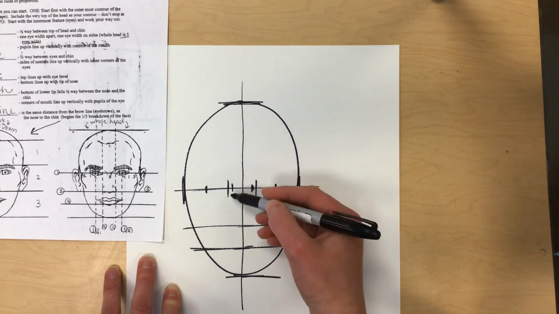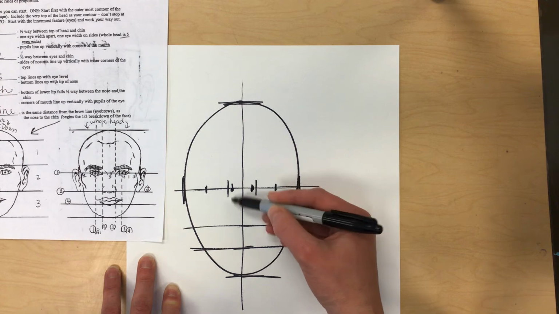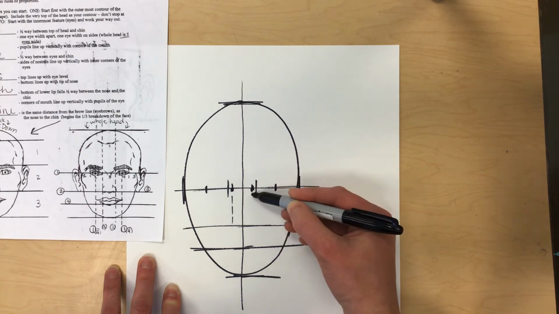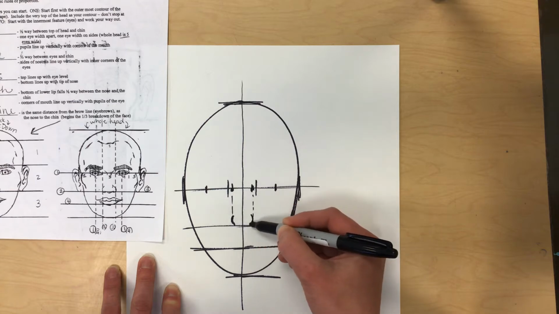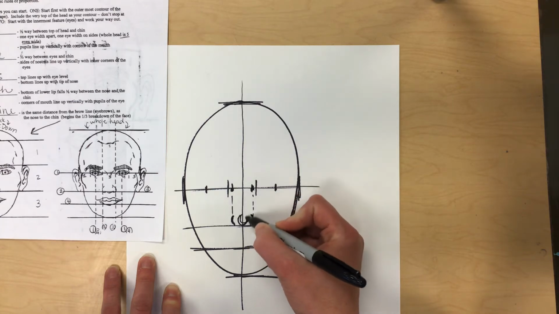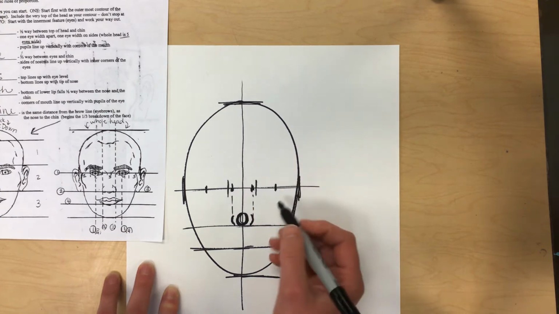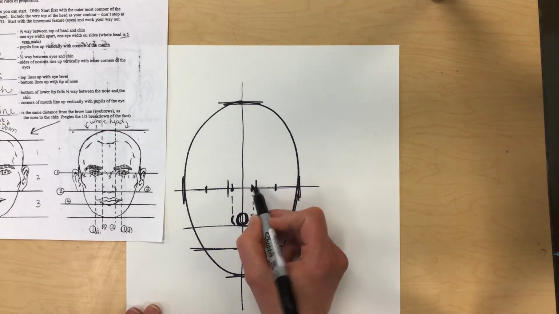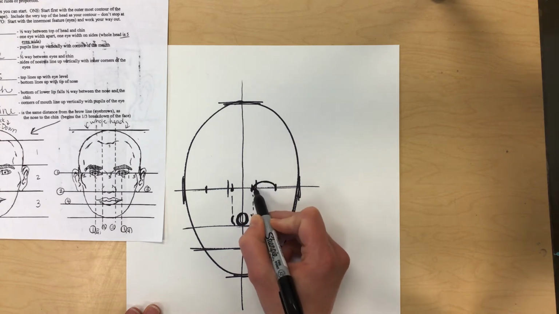And then I know that from the inner corners, which would be here and here, if I draw my vertical lines down, this is where the side of my nose is going to go. The ball of the nose is going to fit somewhere right here. And if this is a front view portrait, let's go ahead and draw in the shape of an eye for now.